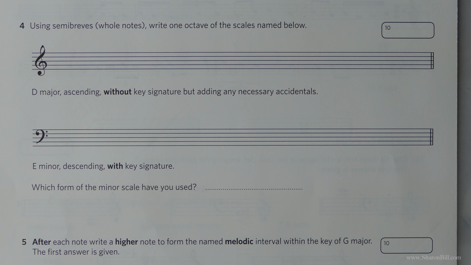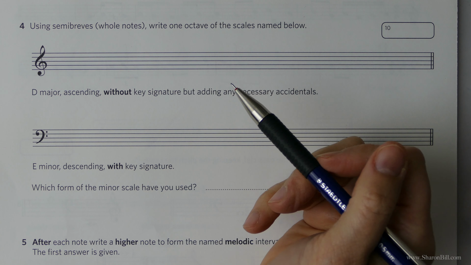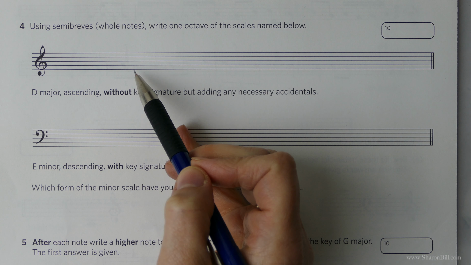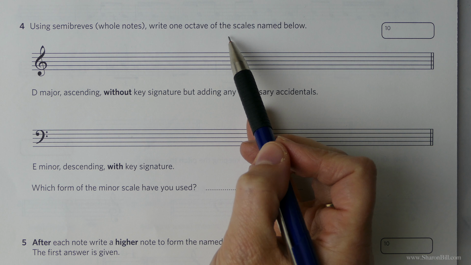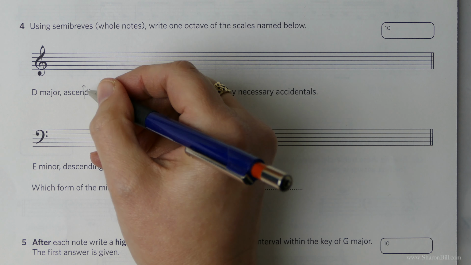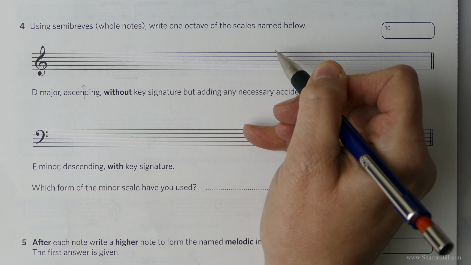So now we are asked to write these scales below. We need to use semi-breves or whole notes, so there's no need to worry about stems. And we're writing 1 octave. We need to write D major ascending, so we're going upwards. We need to start low and work our way up.